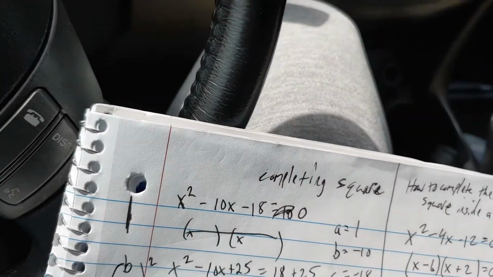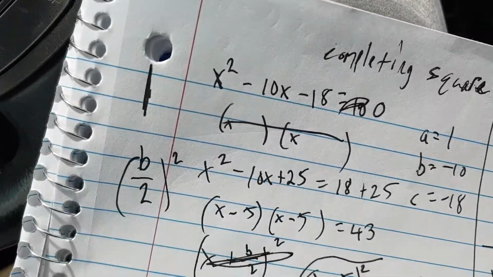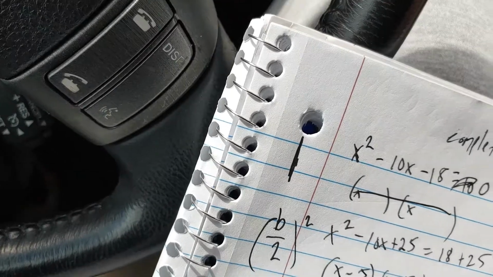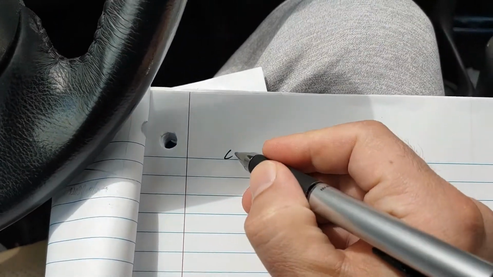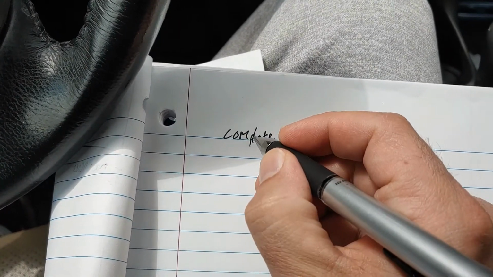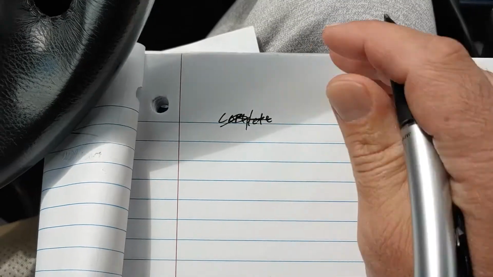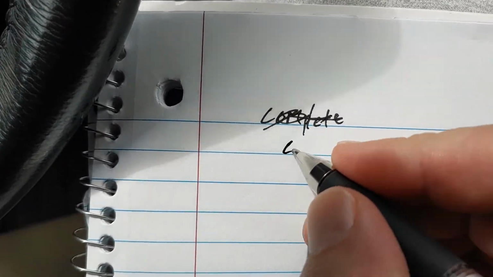Alright, we're going to get our problem worked out here. So let's, bear with me for a minute. Let me set this down. Alright, so our problem, we're inside a Toyota RAV4, as you can see. I'm trying to write with one hand. Oh no, I messed up already. I can't hold the paper down while I'm writing, but we'll try.